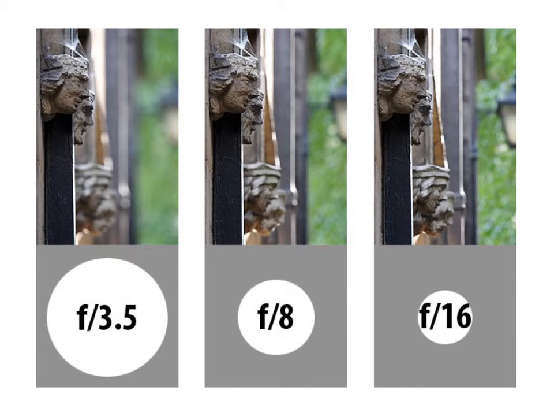Larger apertures, i.e. smaller f-stop numbers, produce a shallow depth of field, and smaller apertures, larger f-stop numbers, produce a deeper depth of field. This is demonstrated by these images.